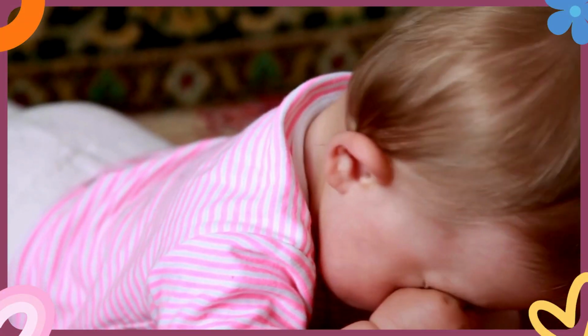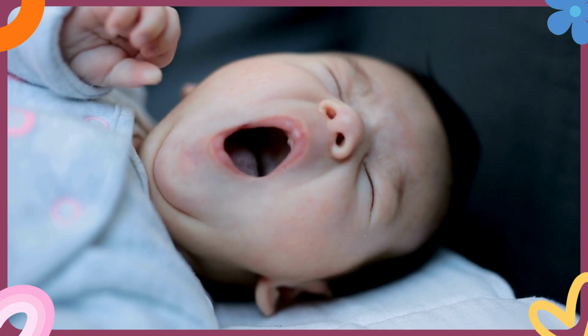And over time, your baby will begin to associate these activities with sleep, making it much easier for them to fall asleep. Number 2, I want you to recognize their sleep cues. Now, babies often give subtle signals when they're tired, such as rubbing their eyes, yawning, or becoming fussy. Learning to recognize these signs will allow you to put your baby down to sleep when they're ready, rather than waiting until they become overtired and more difficult to settle, which we know is no fun.